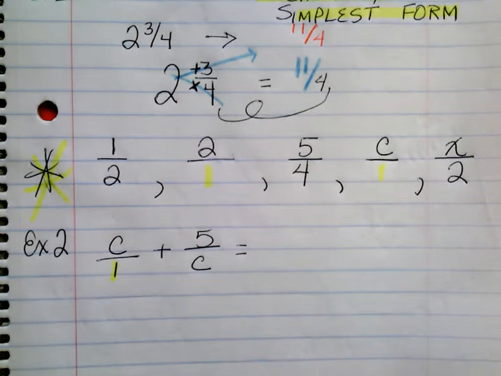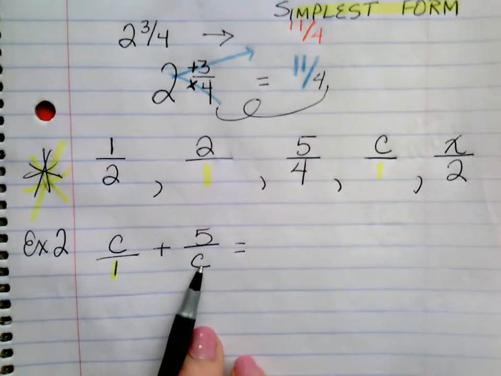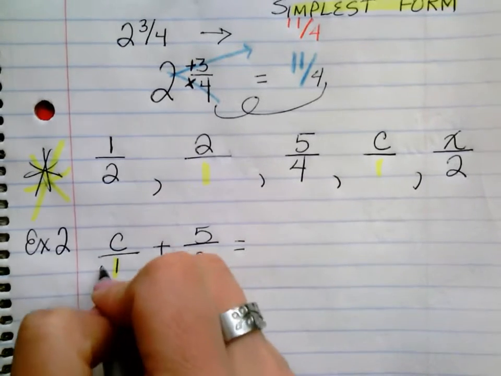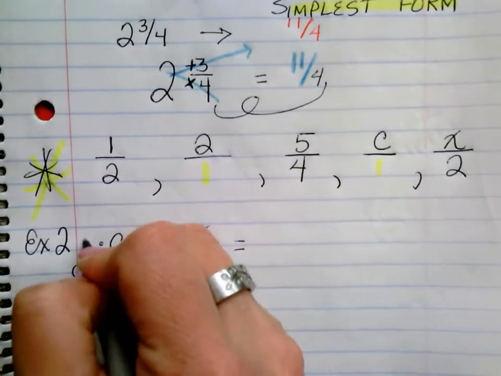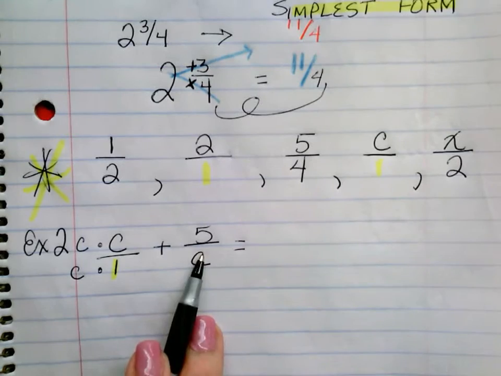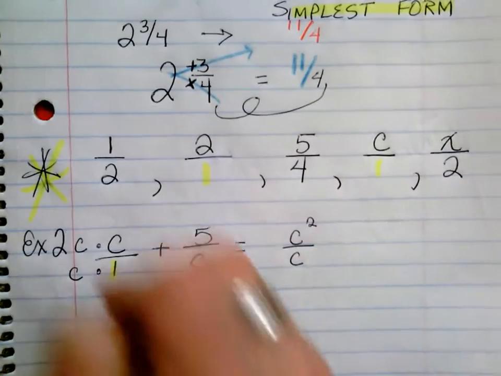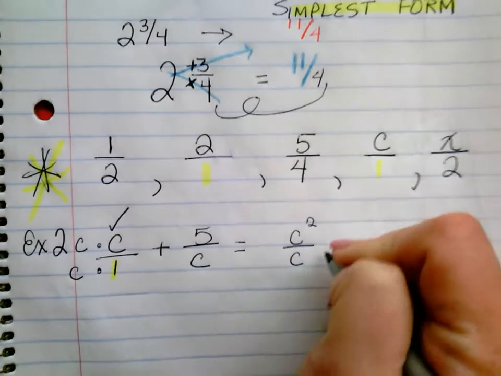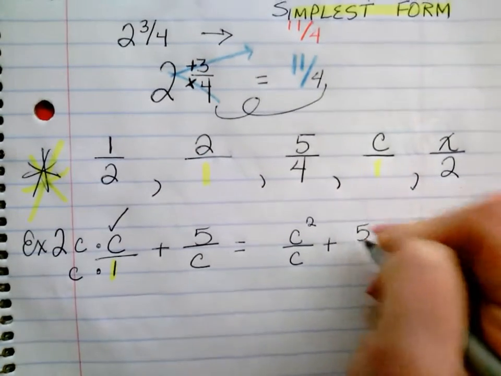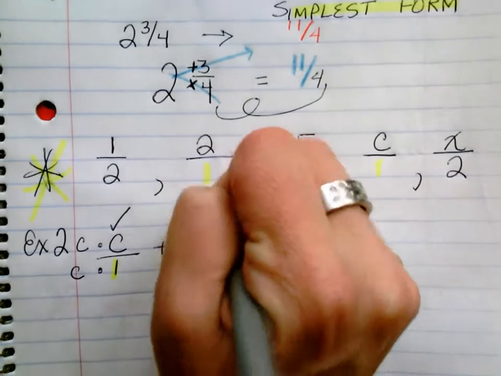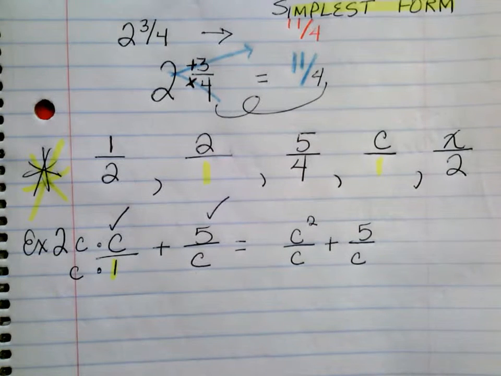C, no, you have to convert them both to C. You can't make this a 1, okay? But if you make both of them C, this one already is, you end up with C squared over C in the first position, and the second item is 5, doesn't change. Okay, you guys tracking with me how I got from A to B so far?